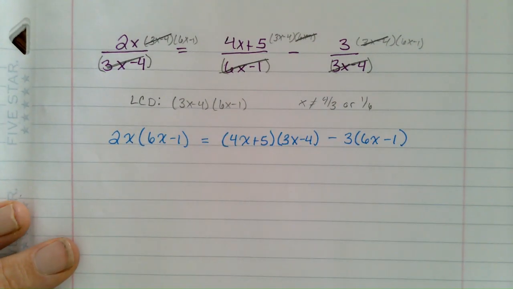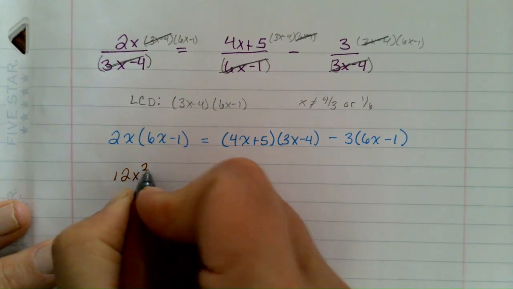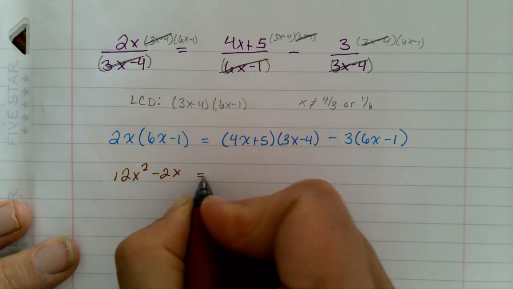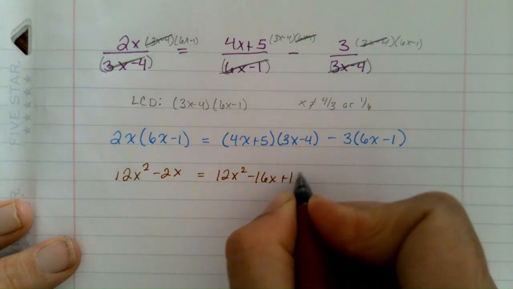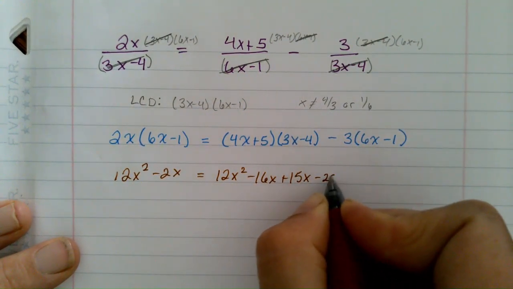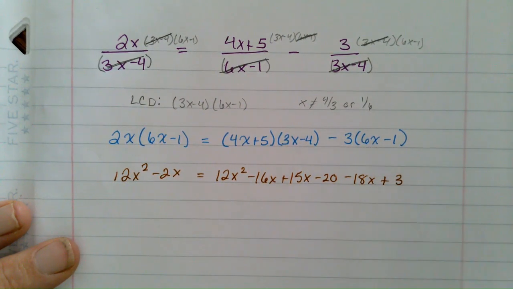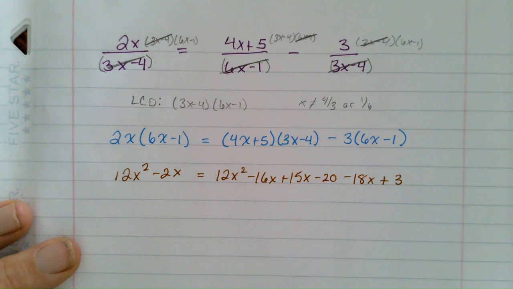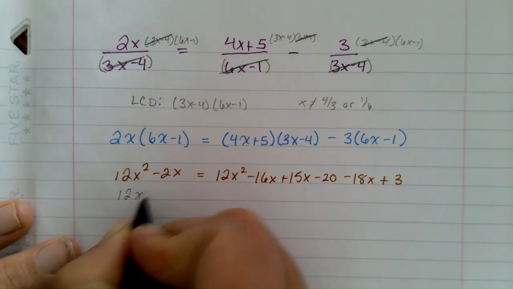Okay, now we get to do some algebra. Distribution, we get 12x squared minus 2x equals 12x squared minus 16x plus 15x minus 20 minus 18x plus 3. So again, watch for sign errors. The right side is not simplified, so that's my next step that I'm going to do, is I'm going to combine like terms on the right side.